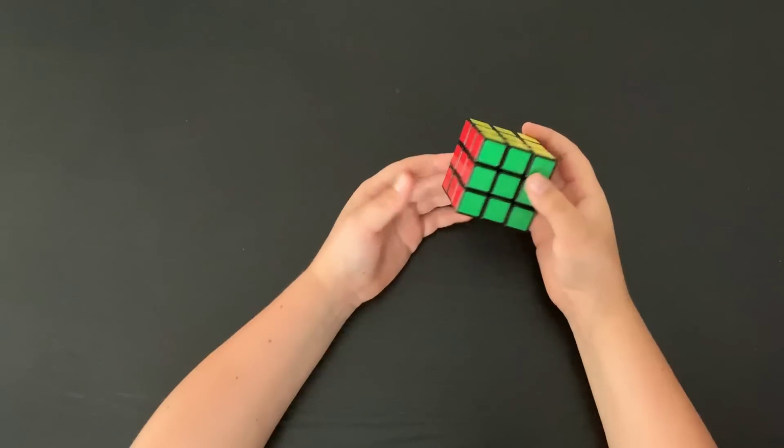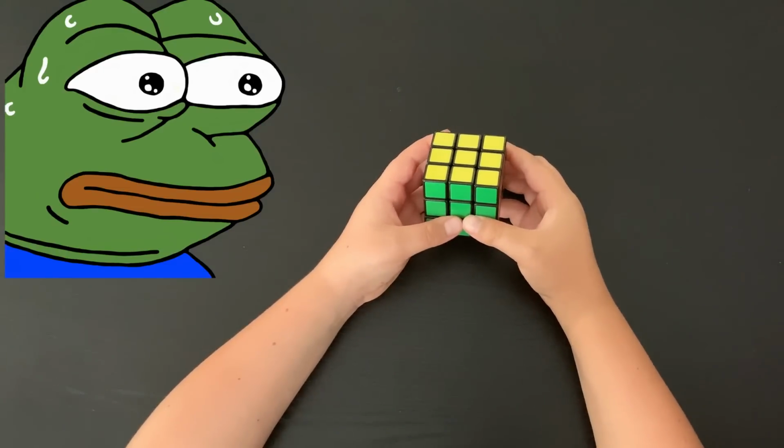See, you don't have to throw away your cube. Thank you for teaching me how to solve it.